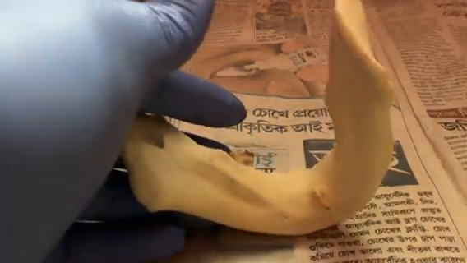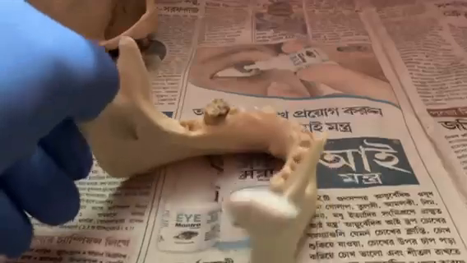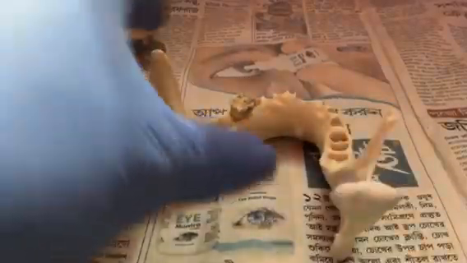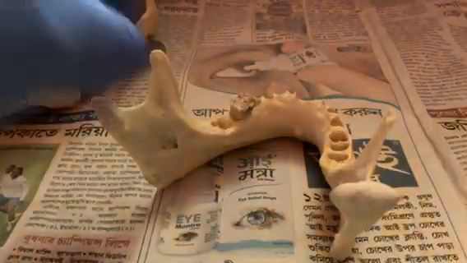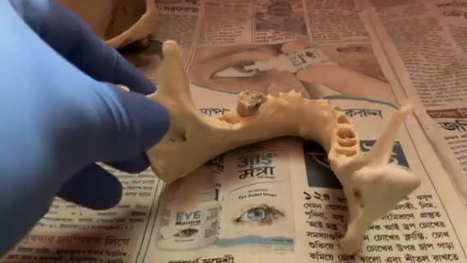Okay, and here is the anterior part of the mandible. We can see another fossa. This is known as the digastric fossa. So the external surface and internal surface of the body are covered.